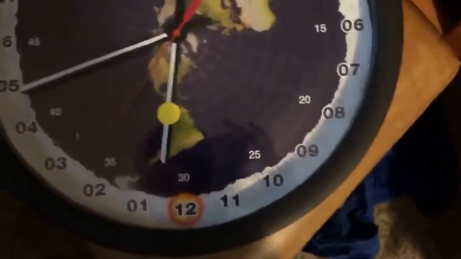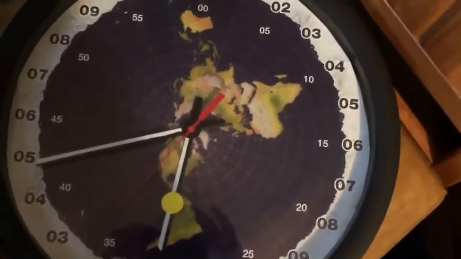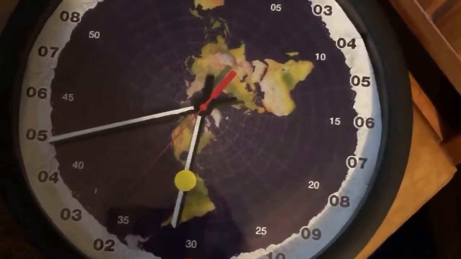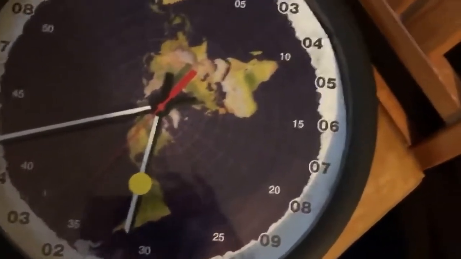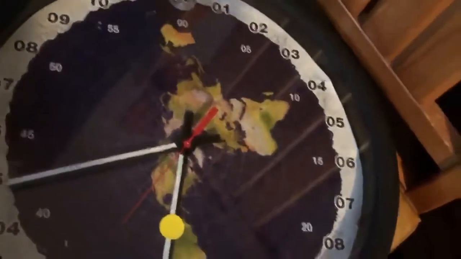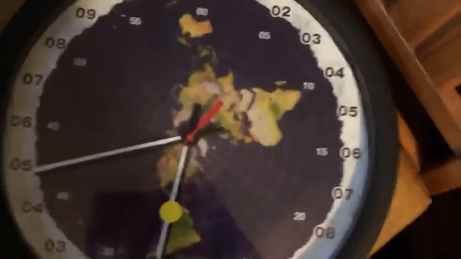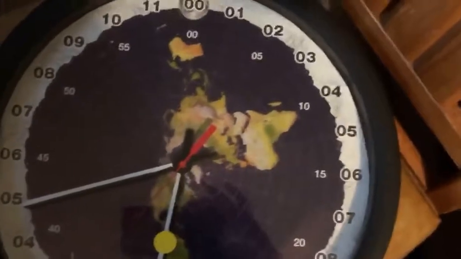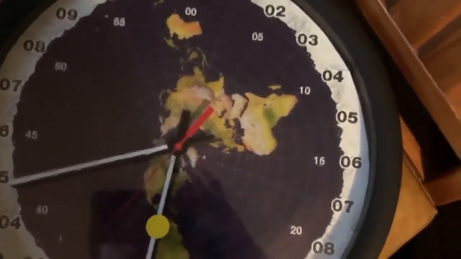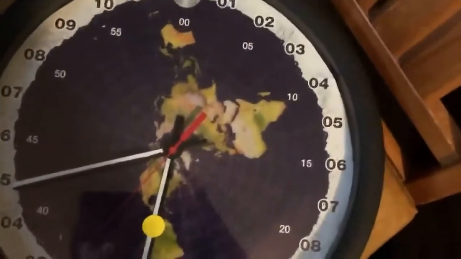Yes, it was me. It was I. I'm the one who came up with the Flat Earth Map app. The Flat Earth Map app. I could write a song about the Flat Earth Map app.